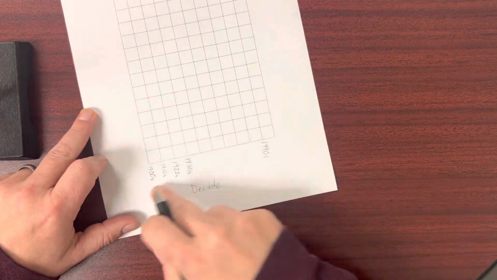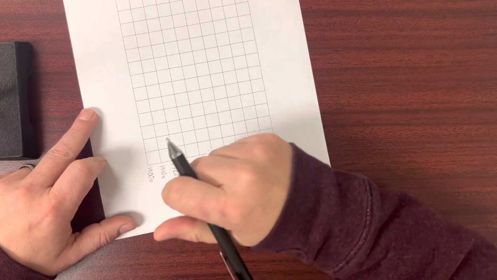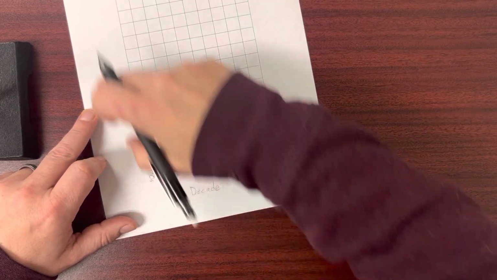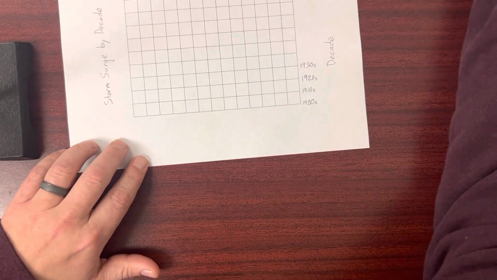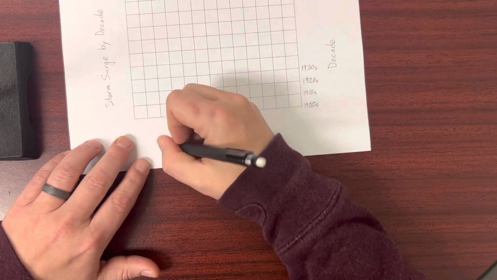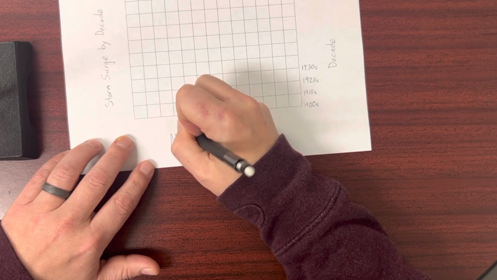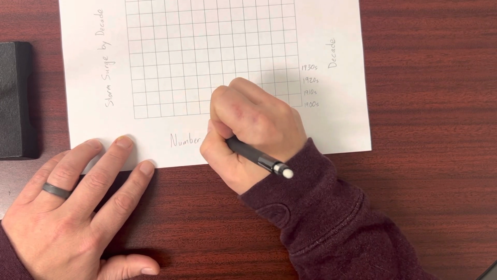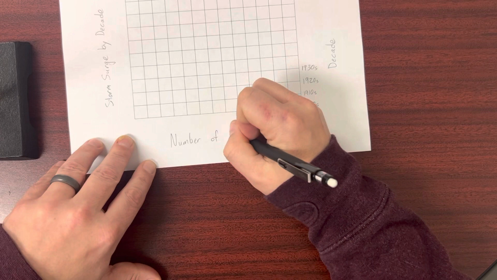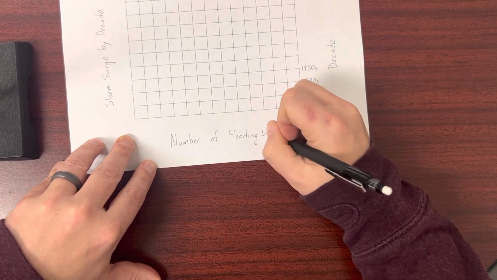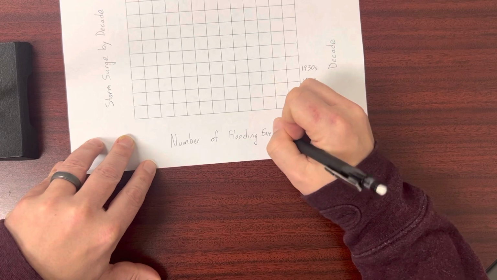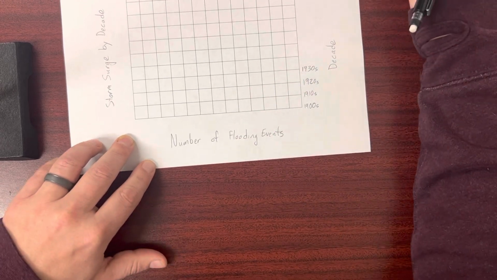Now on the y-axis, this is my dependent variable. This is the data that's collected. So the number of flooding events. And I can just write that in, number of flooding events. How many times did areas get flooded?